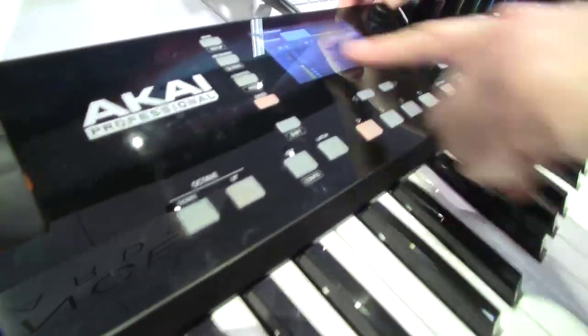It's really fun to use. So does that mean this keyboard does splits? It does, yeah. Actually, come on over here. I'll show you. We have multi-mode right here. What multi-mode allows you to do is split your keys here.